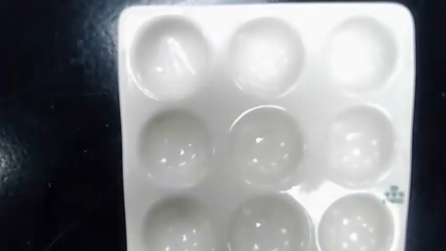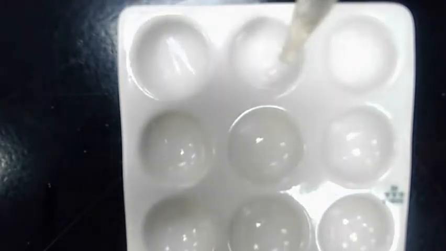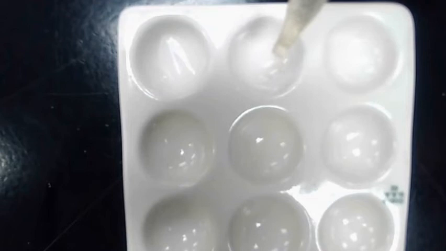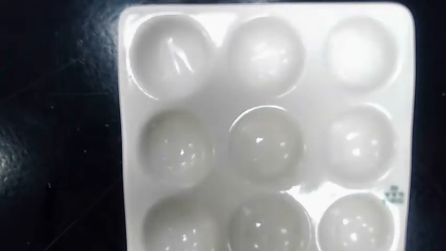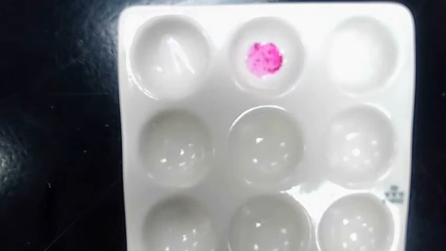All right, so here we go. We are going to be doing number 9, figure out which is an acid and which is a base. So I'm going to take 1 drop of phenolphthalein and I'm going to put it in a clean, dry cell. Nothing happens. I put 1 drop of X in that cell and it turns pink. So we can see that pink color that is there.